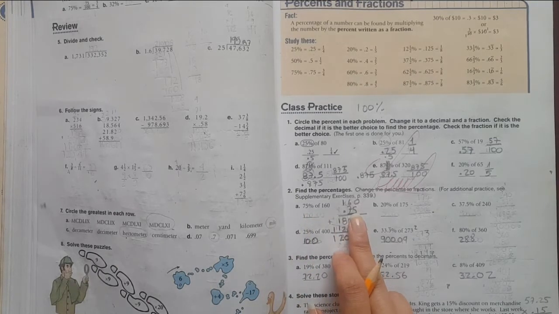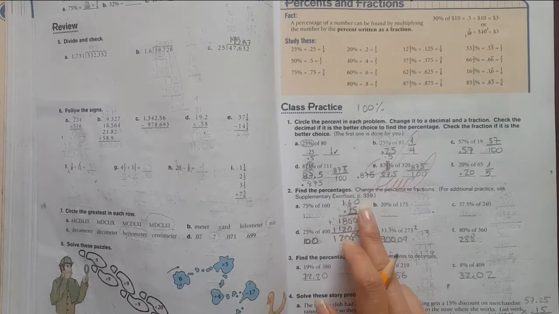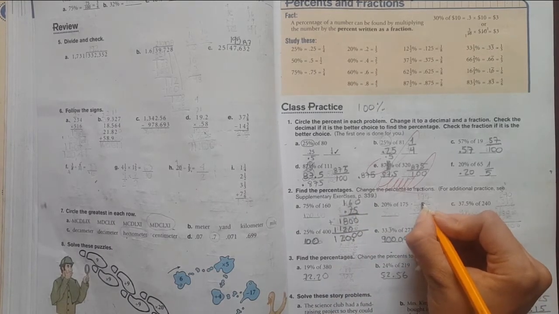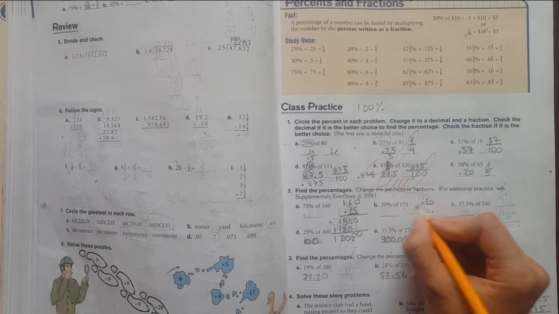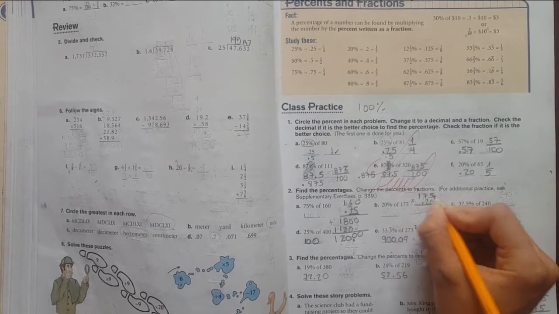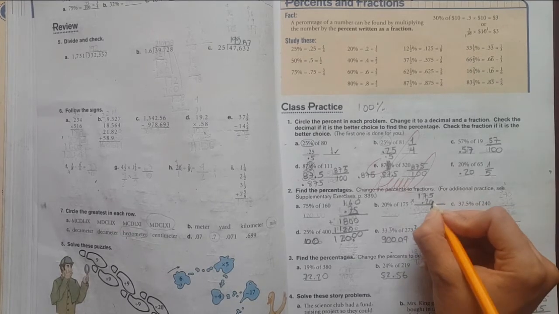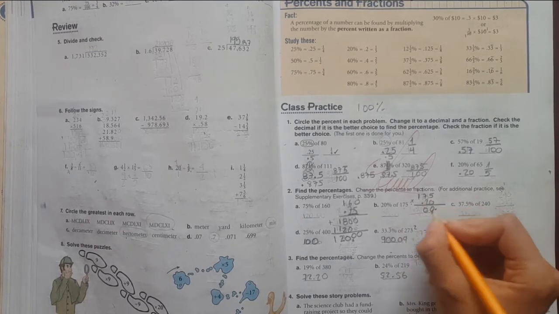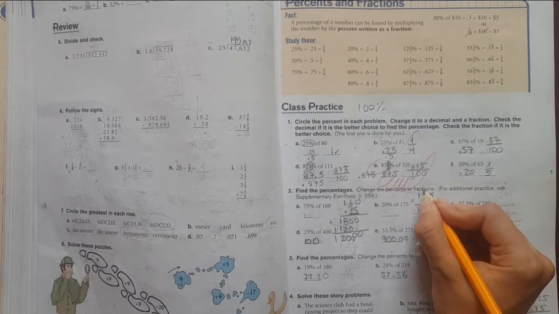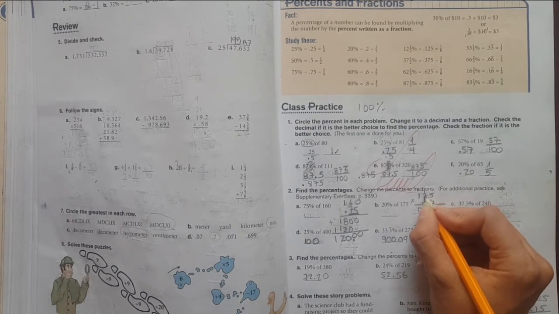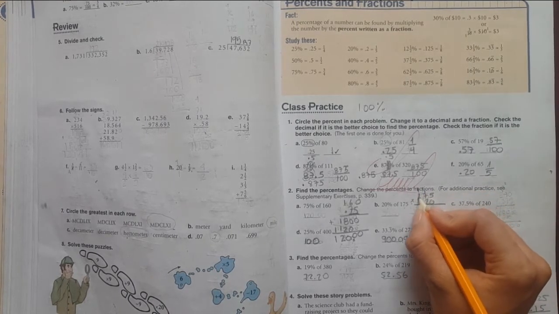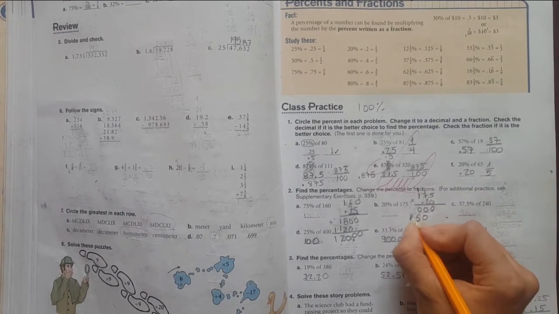First step, change to a decimal. And second step, multiply. Here, change to a decimal. 0.20 by 175. So let's multiply. 0 multiplied by 5, 0. 0 multiplied by 7, 0. 0 multiplied by 1, 0. Next, 2 multiplied by 5, 10. I carry 1. 2 multiplied by 7, 14 plus 1, 15. 2 multiplied by 1, 2 plus 1, 3.